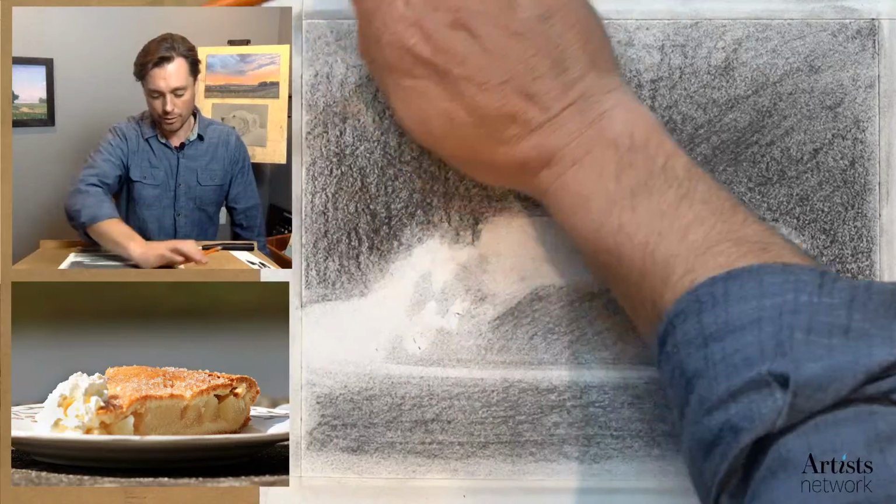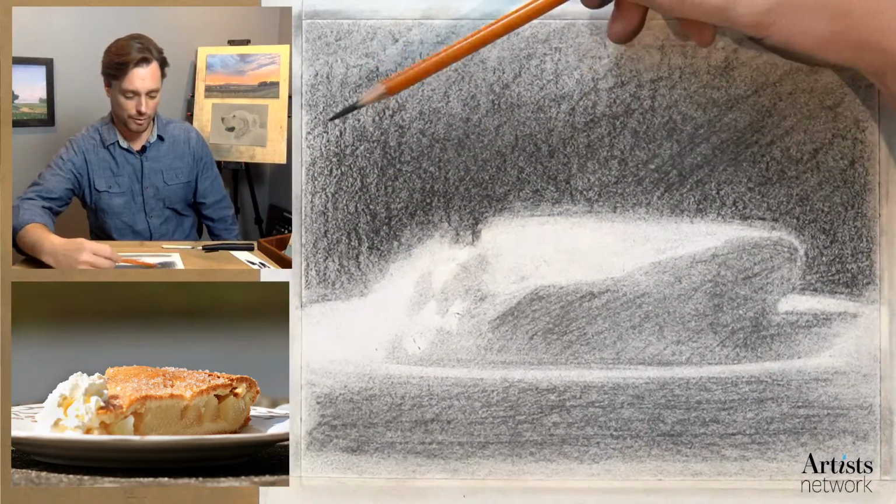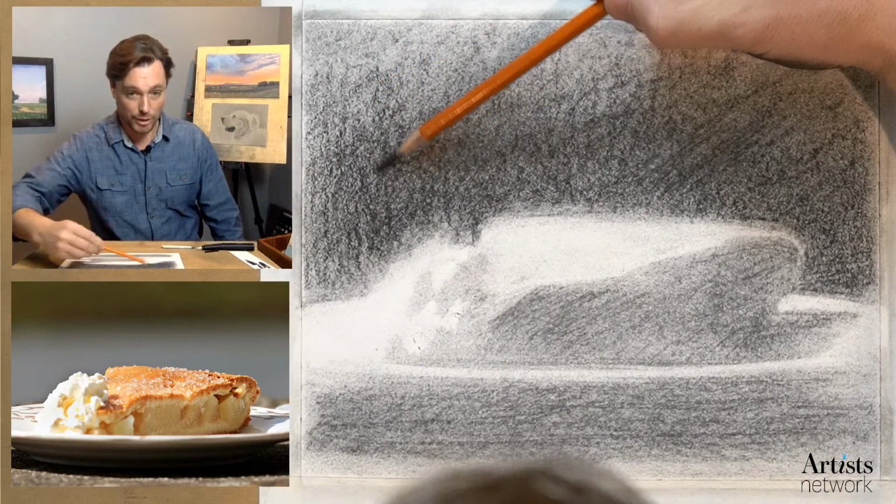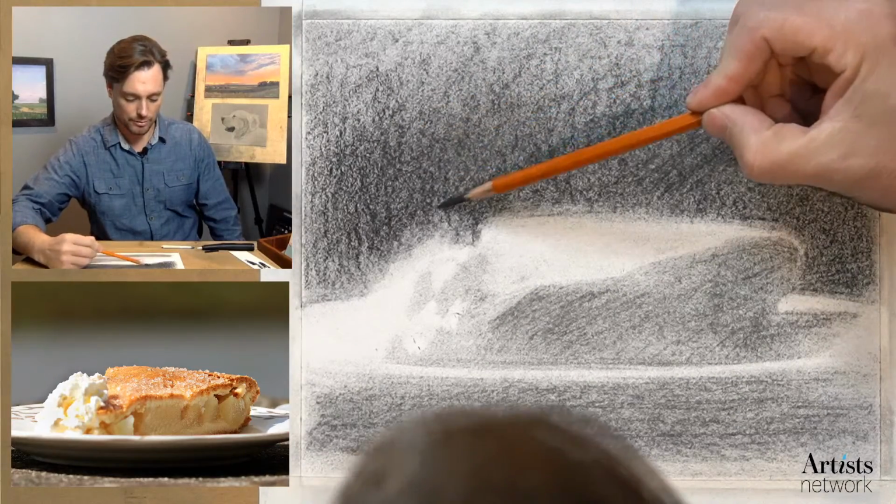So I'm doing a little bit of cross-hatching, changing the direction of my marks, but I want the primary thrust of those marks in the background to be vertical.